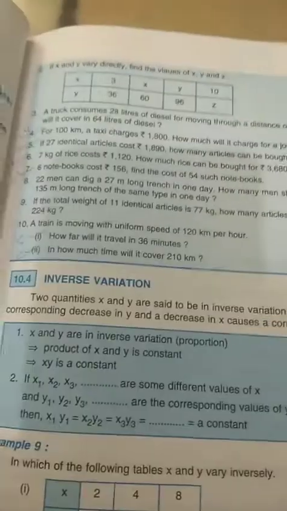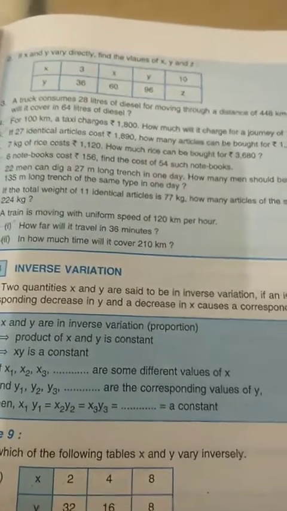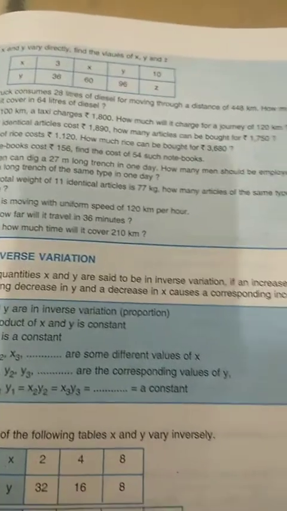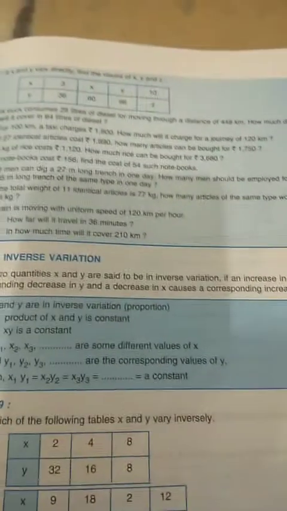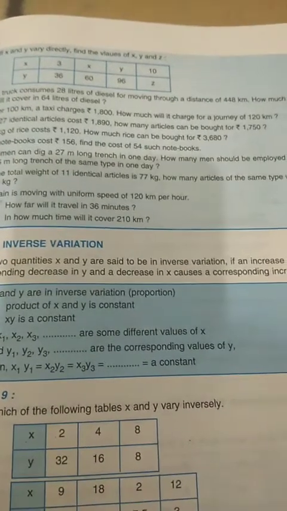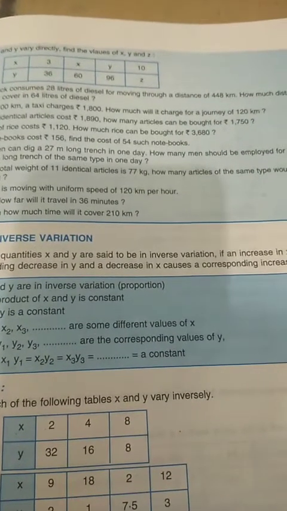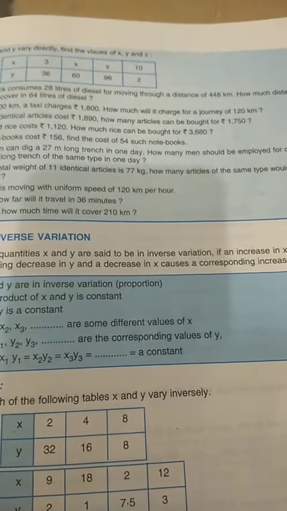How much distance will it cover in 64 liters of diesel? So it is saying a truck consumes diesel, so here we will write liters, and the next one is the kilometers, that is the distance.